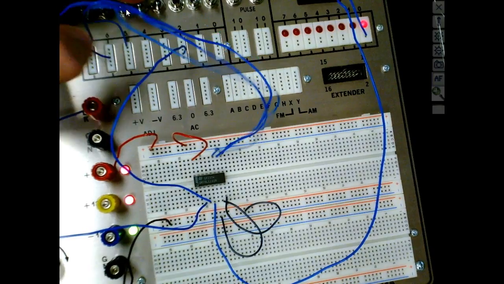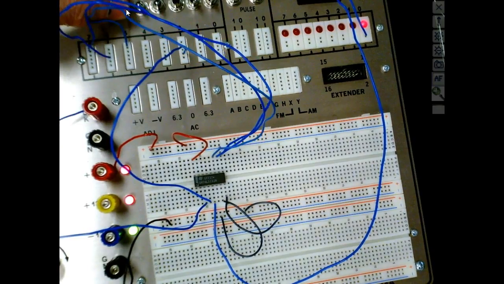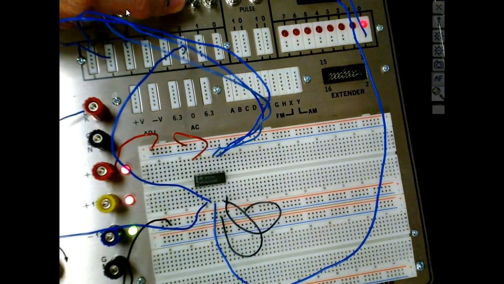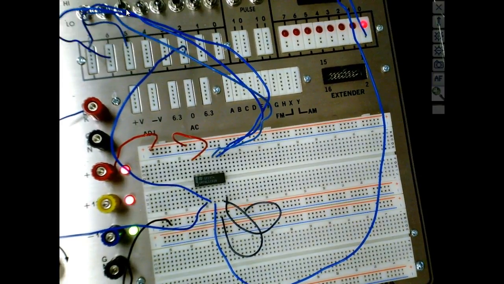Okay, now I'm going to move over to input 1. Now the switch doesn't make any difference. I can sit here all day and flip the switch. It's not going to do anything because I'm not selecting input 0 anymore, right? I'm selecting input 1. And that's where I got my clock.